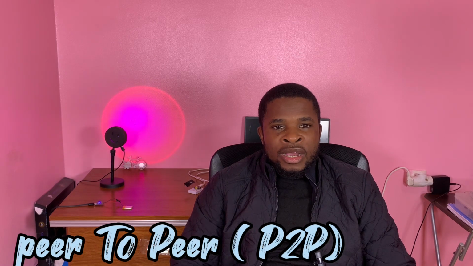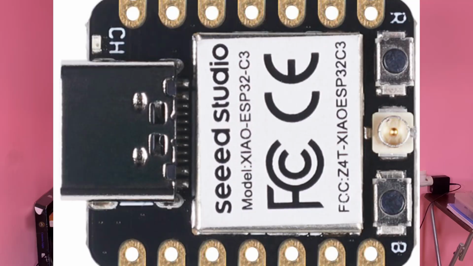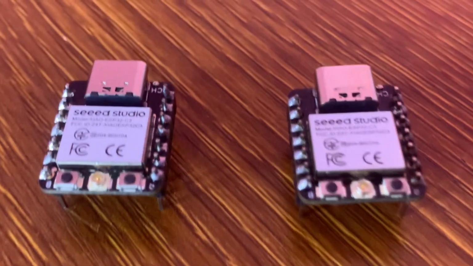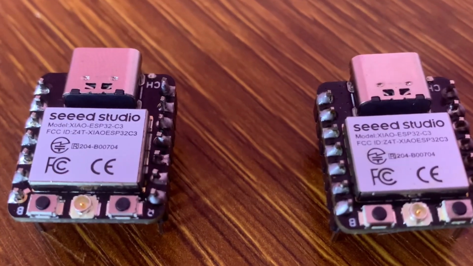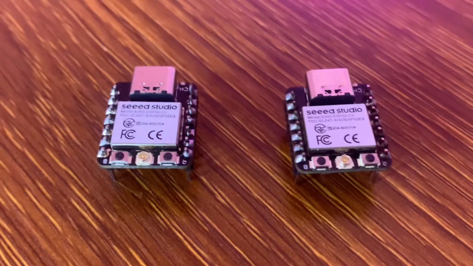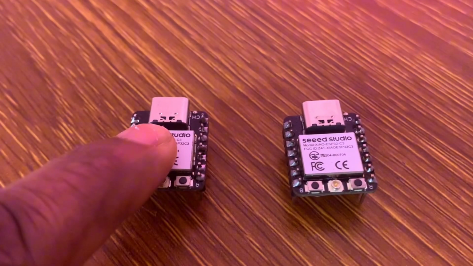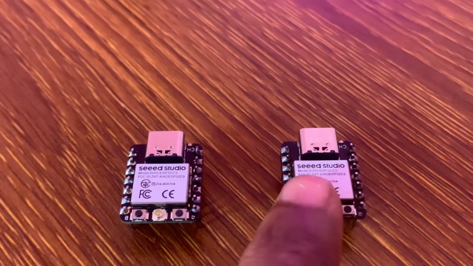Hi there, welcome back. In today's video, we are doing peer-to-peer communication using the ESP-NOW protocol. The board that we are going to be using is the XIAO-ESP32C3 board. We need two XIAO-ESP32C3 boards. One of them will be the sender and the other the receiver.